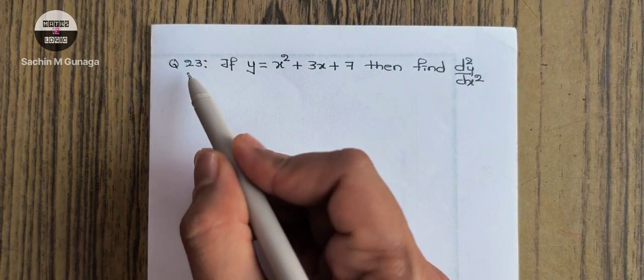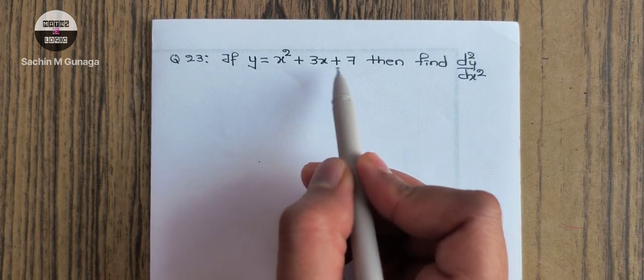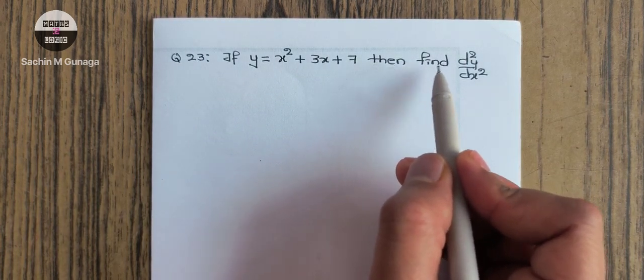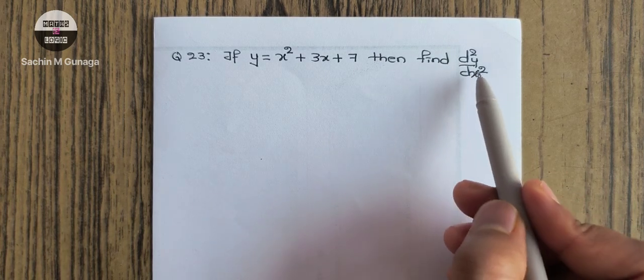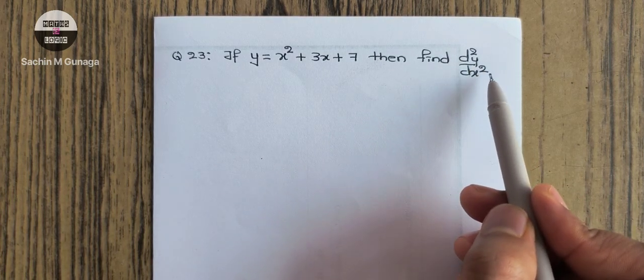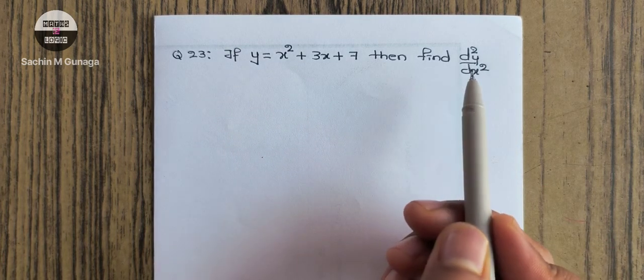Next, question number 23. If y is equal to x square plus 3x plus 7, then find d square y divided by dx square. The meaning of d square y divided by dx square is we need to differentiate this given function 2 times.